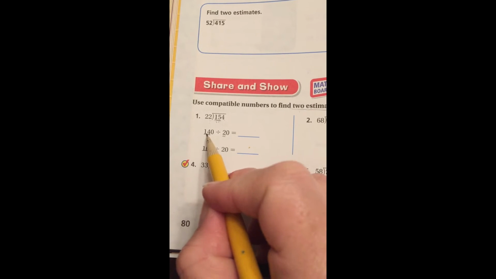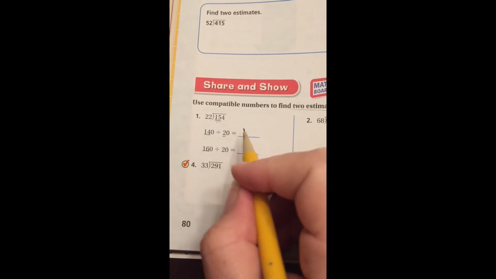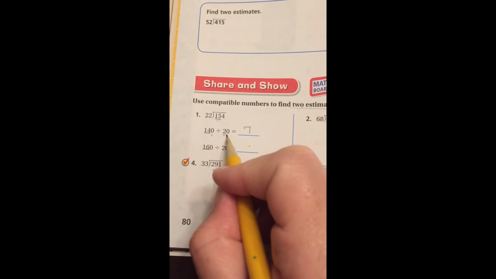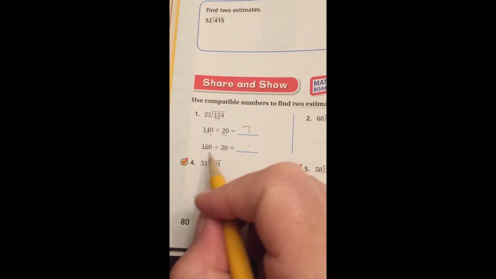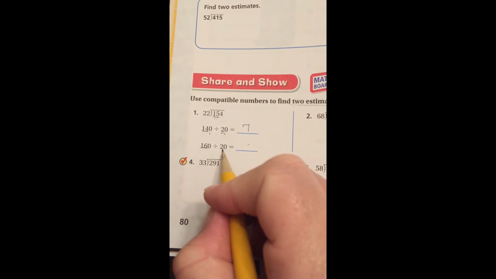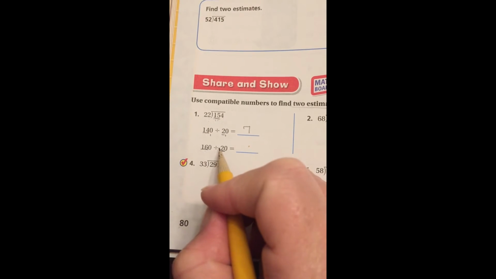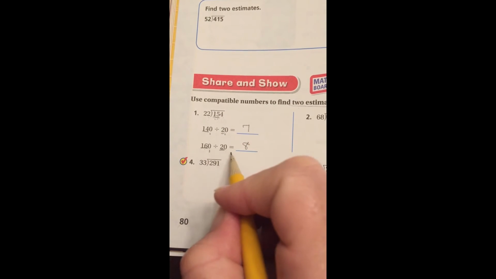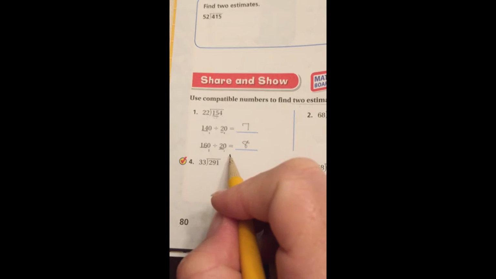So once again, 14 divided by 2 is 7. 10 minus 10 is no zeros. So here again, it's 16 divided by 20. So again, we're looking at these two. 16 divided by 2 is 8. 10 minus 10 is nothing, or no zeros.